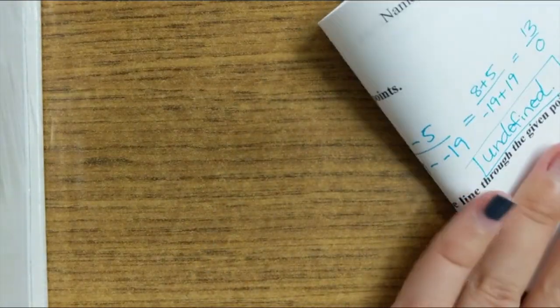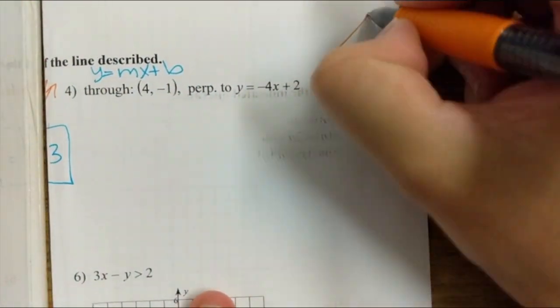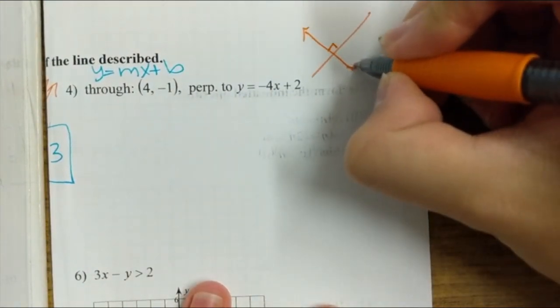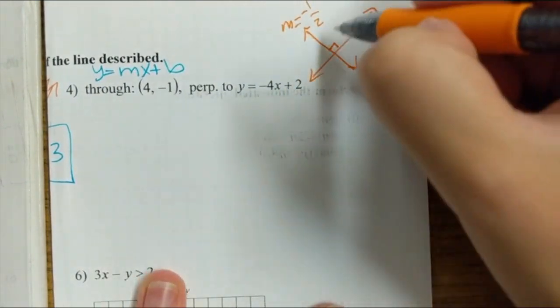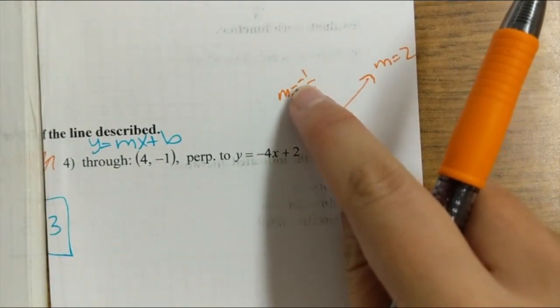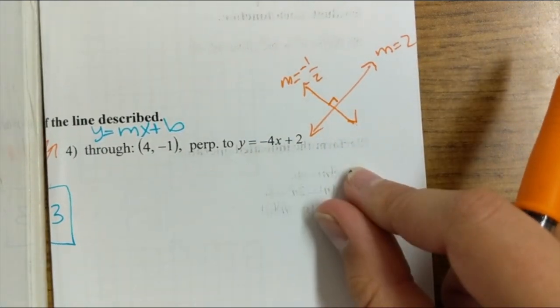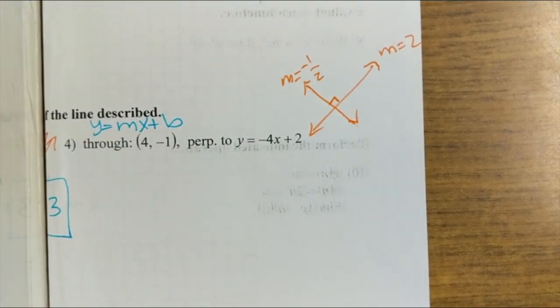Perpendicular lines. Very similar process, but the slope is different. So, the slope of perpendicular lines is the opposite reciprocal. So if this slope right here is -1/2, this slope right here is +2. Change the sign and flip it. That's how you find a perpendicular slope. Change the sign, flip it. You have to do both or you're not going to get the right answer.